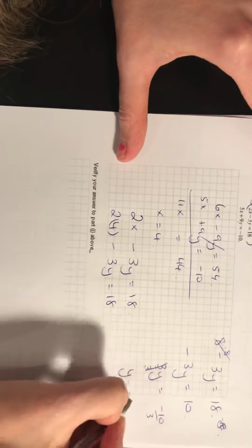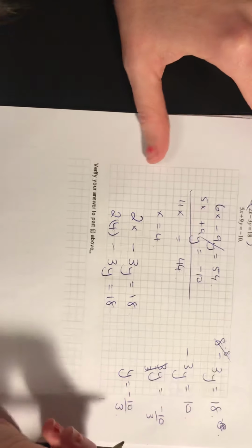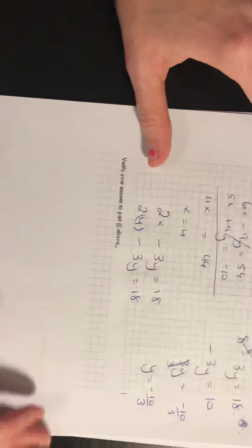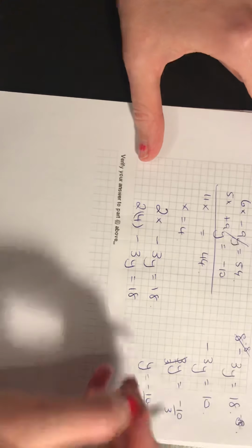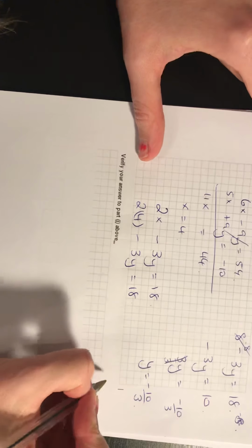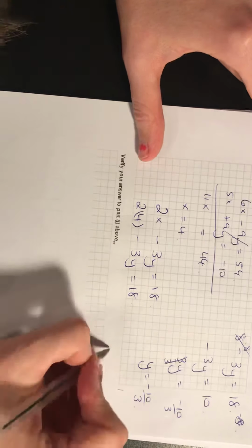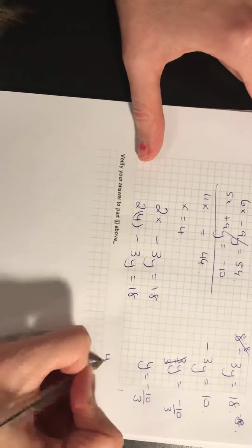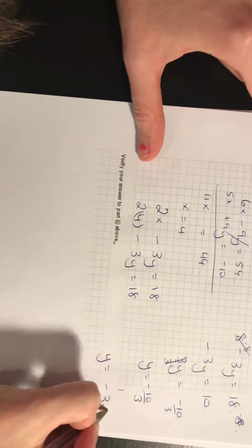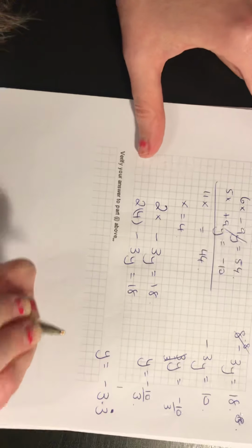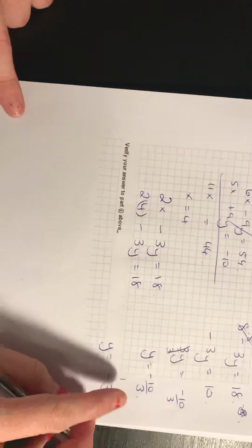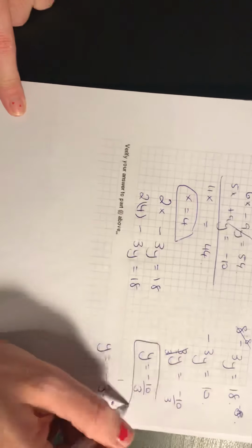So y is equal to minus 10 over 3, or minus 3 1/3, or minus 3.333, or minus 3.3 with a dot on it. Make sure you don't write down minus 3.3. It'll be minus 3.3 with that dot on it. But they didn't ask for it in any manner, so I'm going to leave it like that.